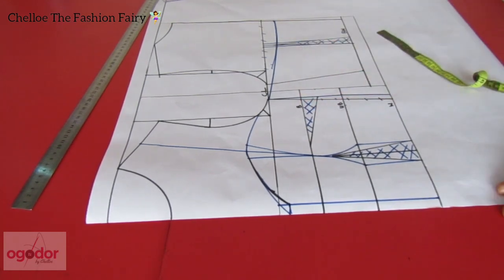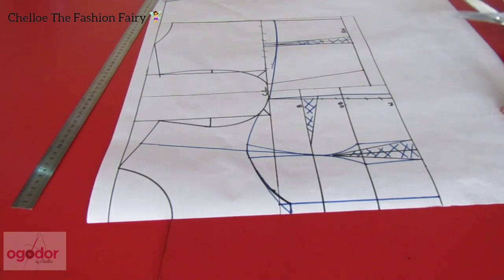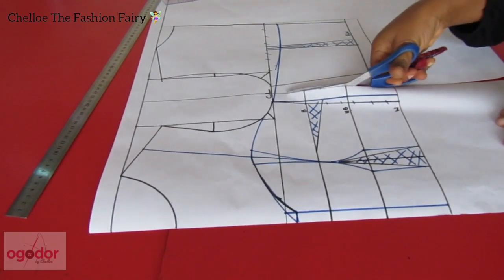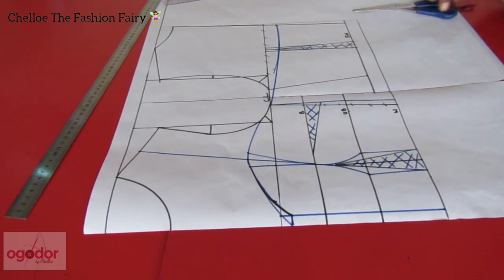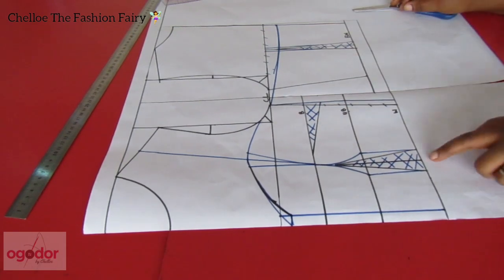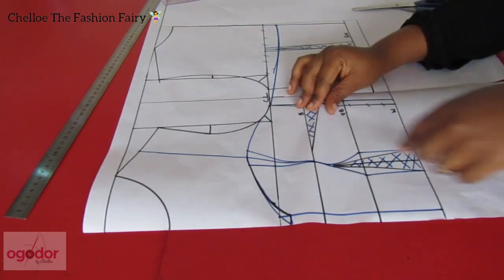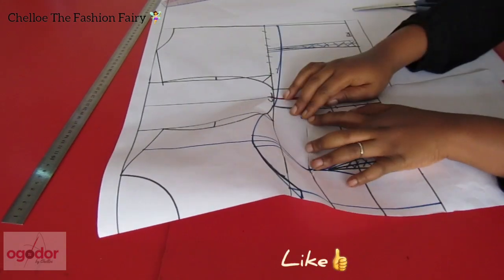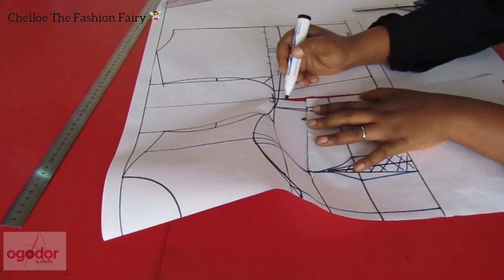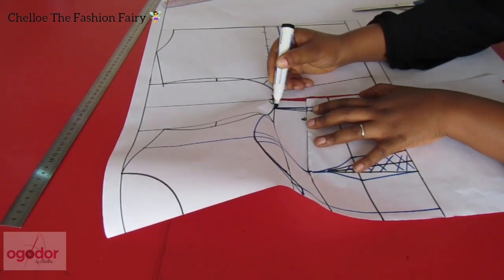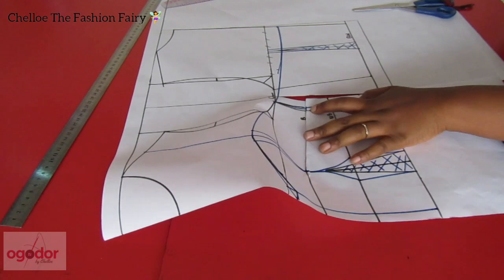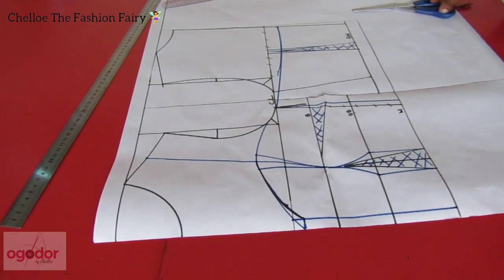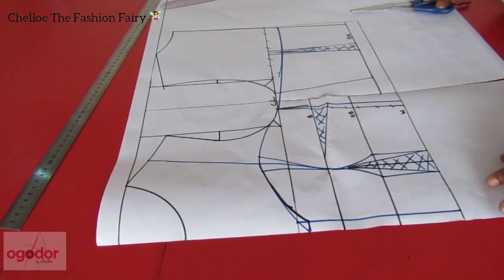So going back to the front, remember we added our dart of 1 inch. We're just going to go ahead and close that dart. So I'm just going to open it up so that it can allow me to close the dart as I need to. So I'm just going to pinch it like so, and if you do this and you find out that the lines are not meeting each other, kindly use your ruler, your curve. Make sure you connect both sides together.